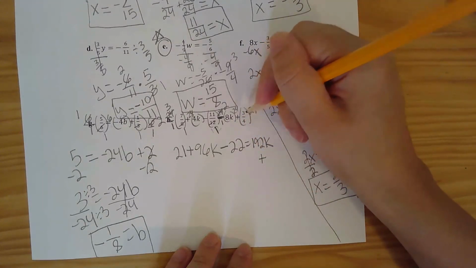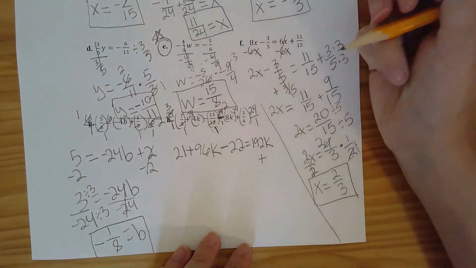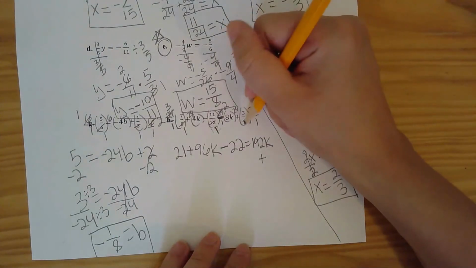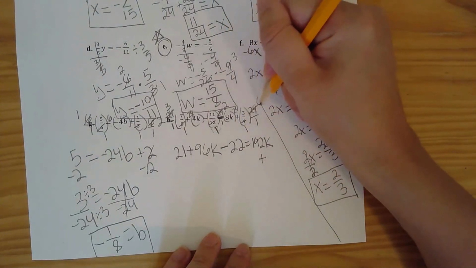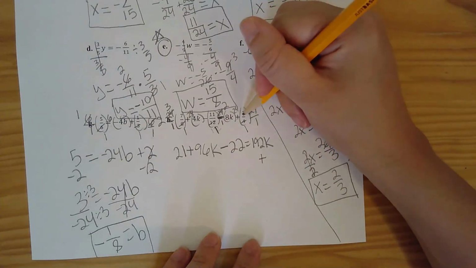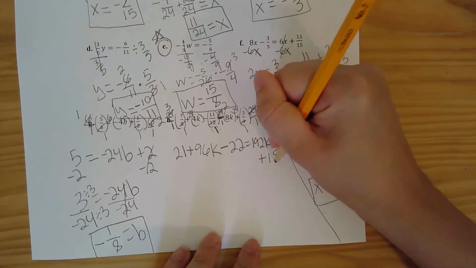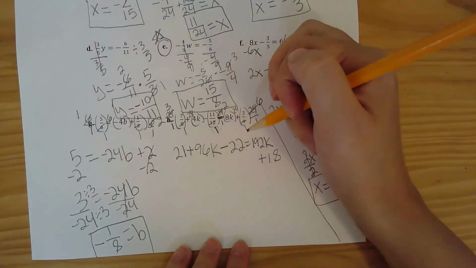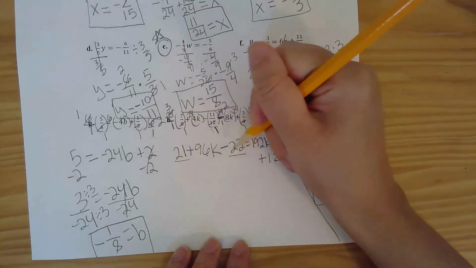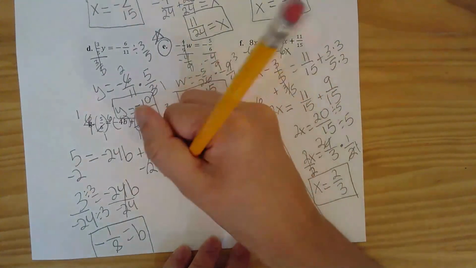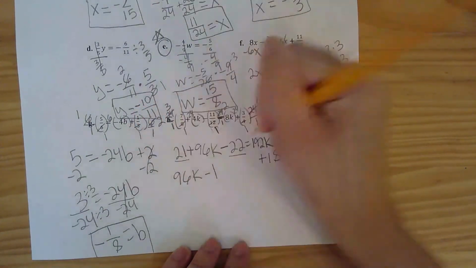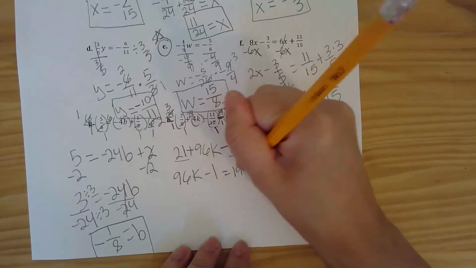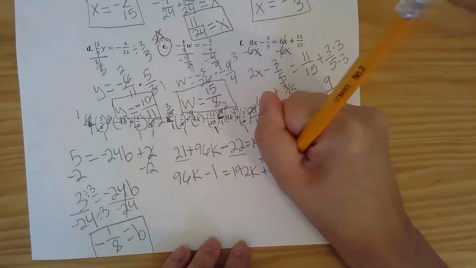In my last term, I have a plus sign. I have 3/4 times 24. And if it helps to put that 24 over 1, feel free to do so. I can divide by 4 and divide by 4 to simplify. And I'm left with 3 times 6, which is 18. And see, doesn't that look nice? I think so. Alright. So let's see. From here, I would probably combine like terms on that left side to simplify it. 21 minus 22 would be negative 1. So I'll have 96k minus 1 equals 192k plus 18.